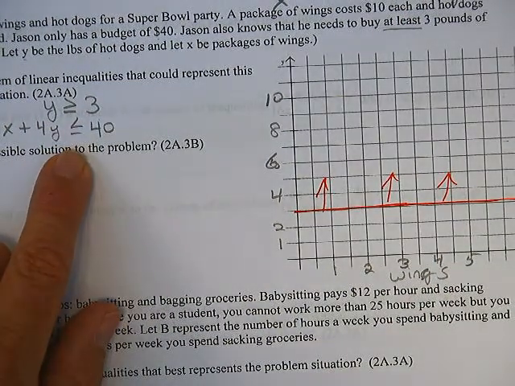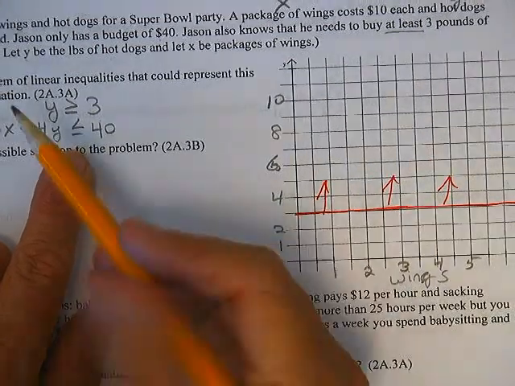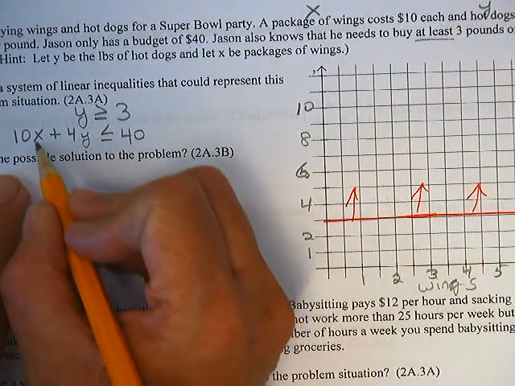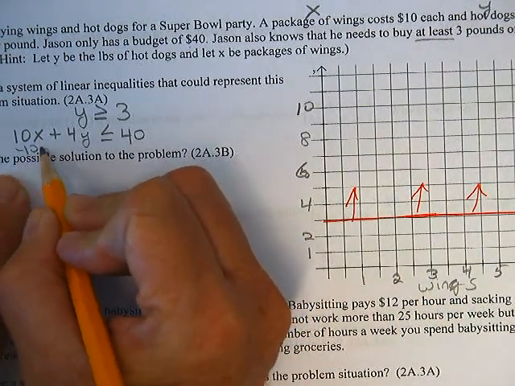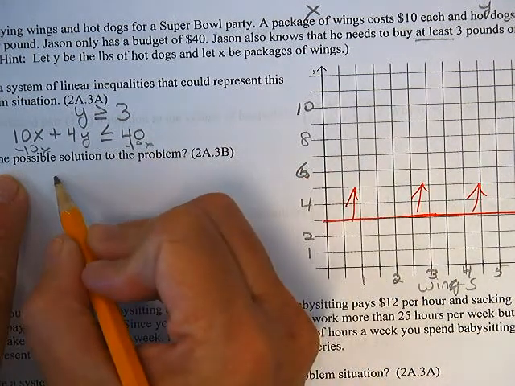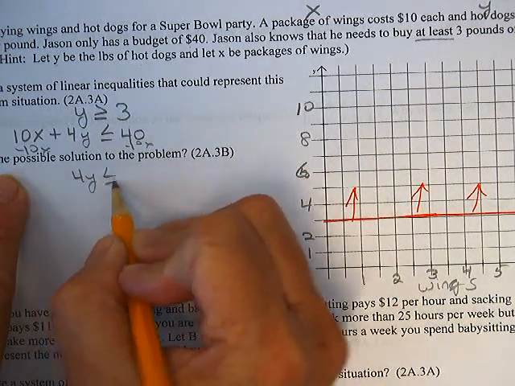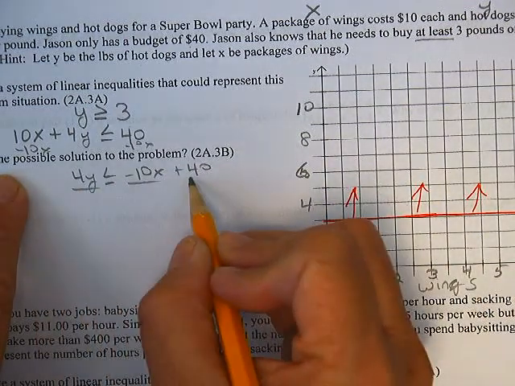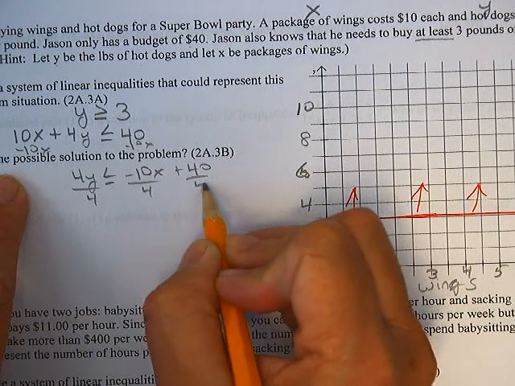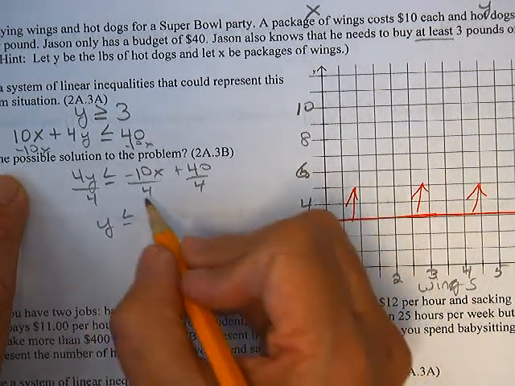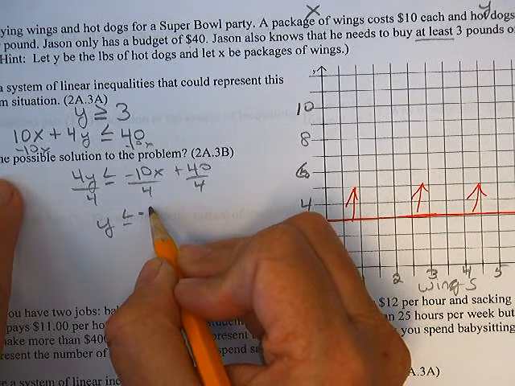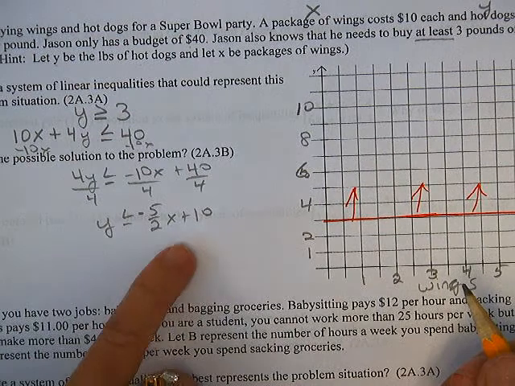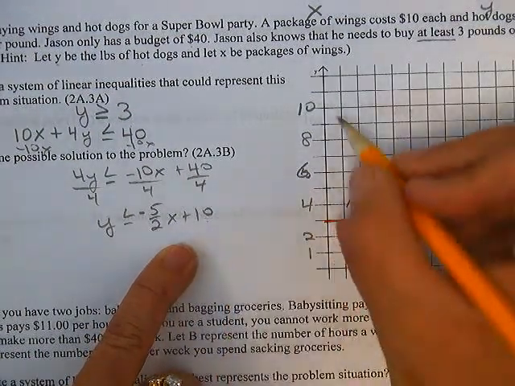My second inequality, I've got to solve for y so I can graph this. So I'm going to subtract 10x from both sides. I will have 4y is less than or equal to negative 10x plus 40. Divide everything by 4, and I have y is less than or equal to negative 5/2 x plus 10. So my y-intercept needs to be 10.